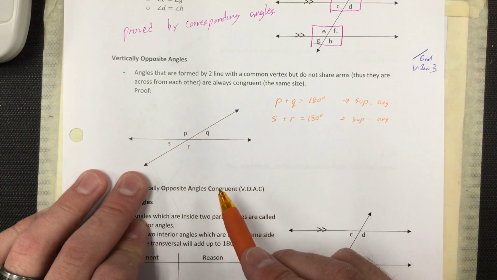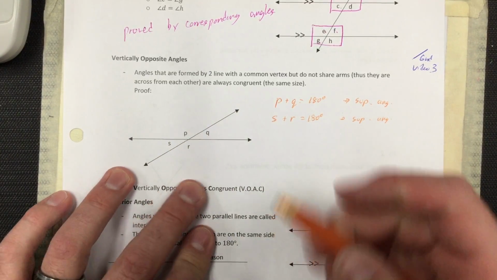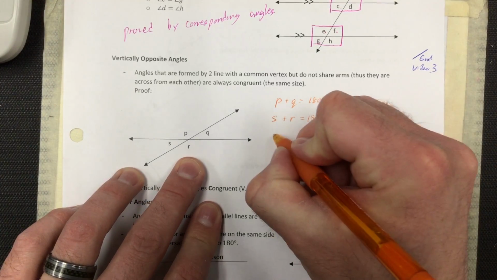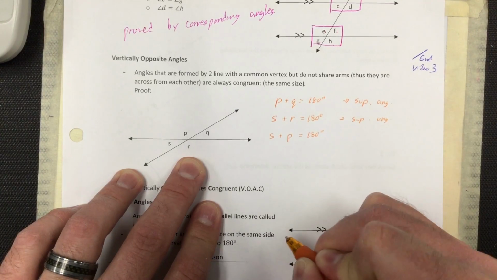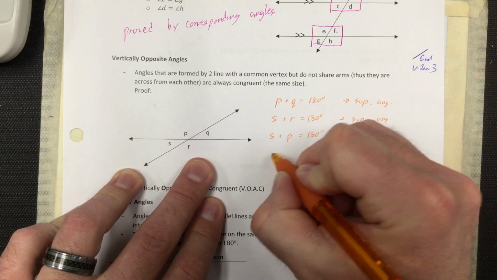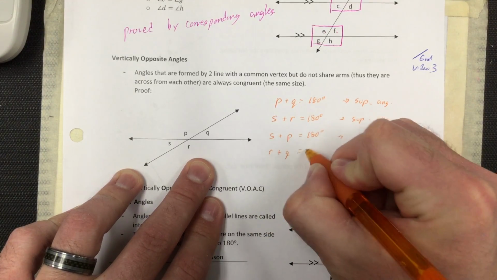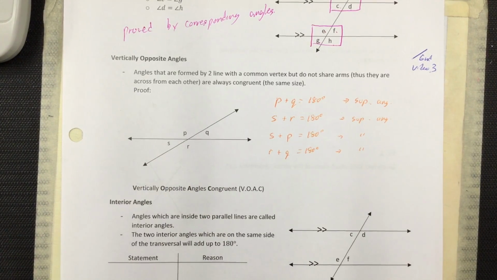We're starting with the horizontal line, but we also have this diagonal straight line as well. And based on that, we know that S and P have to equal 180 degrees, again by the same property, supplementary angles. And we know that R and Q have to equal 180 degrees by the same property.